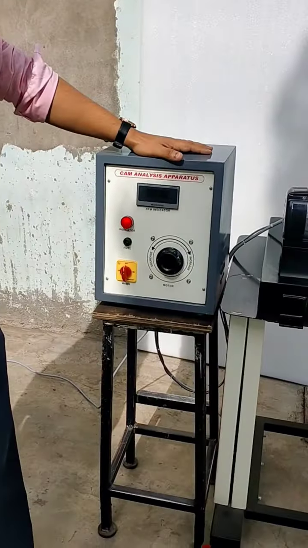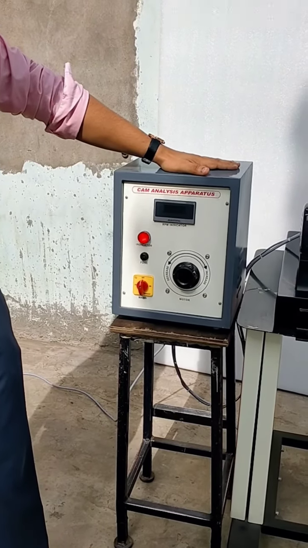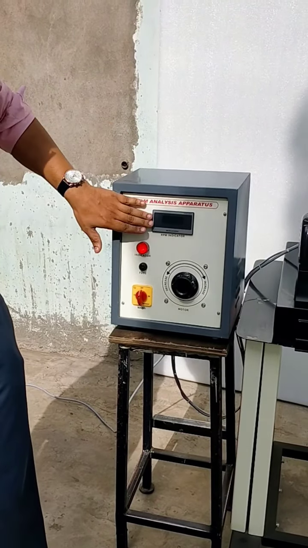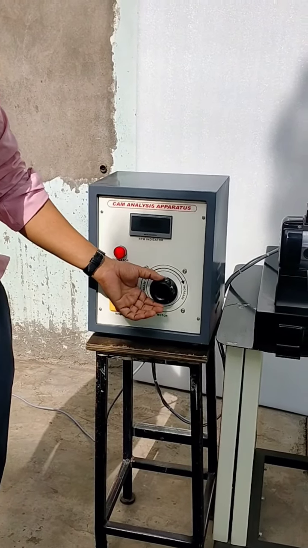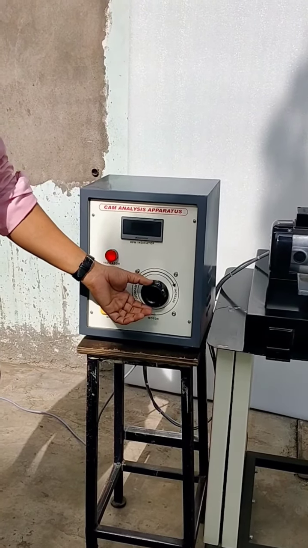So this is the start. This is the electronic panel we have, in which we will be getting the RPM indicator, and we will increase the RPM through this variac. We can either increase or decrease the RPM through this knob.